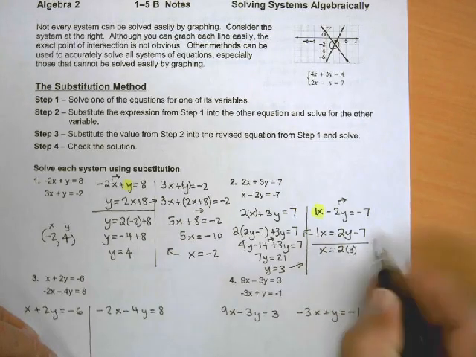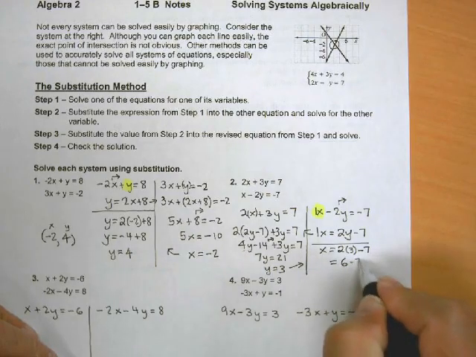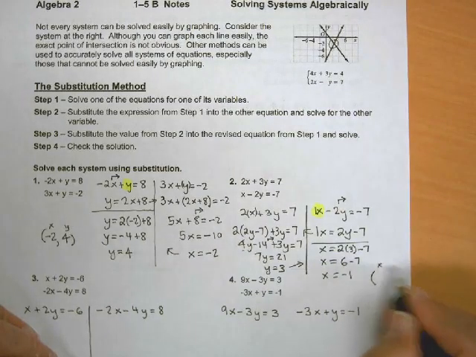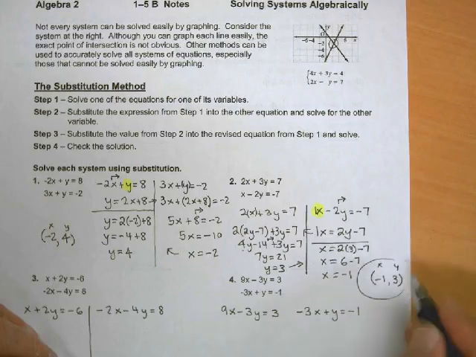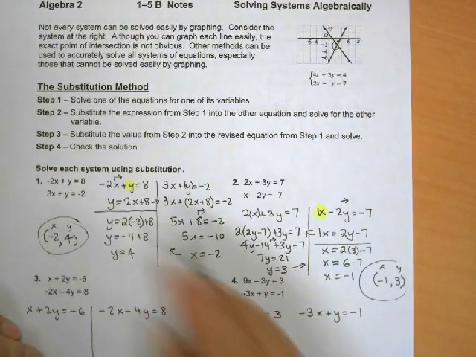We're going to replace the y with 3. Negative 6 take away 7 is negative 1 for my x value. And you put it in order, x first, then y. And you have your solution. So if we were to graph this, these lines would have crossed 1 to the left and 3 up. There's our other solution.